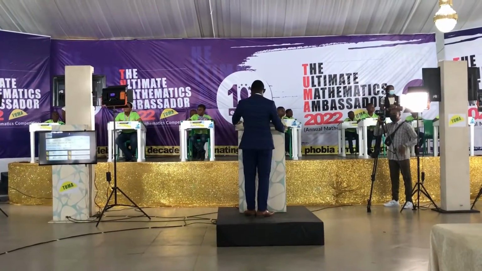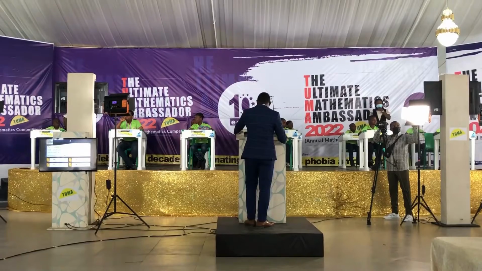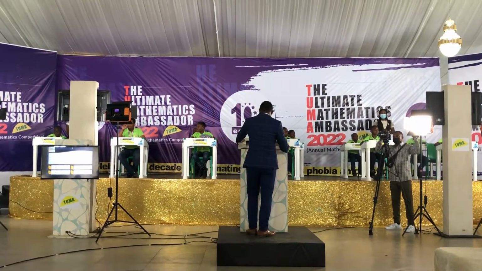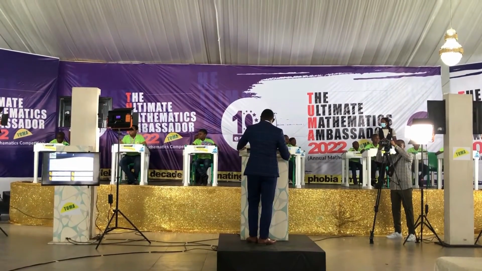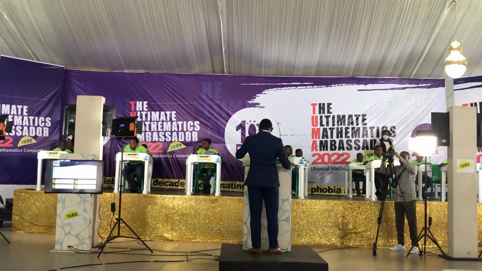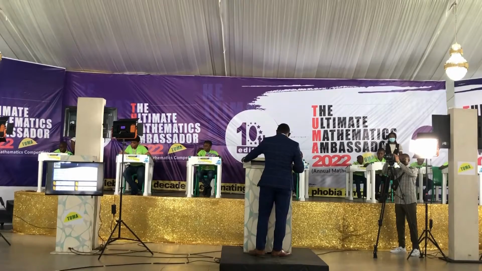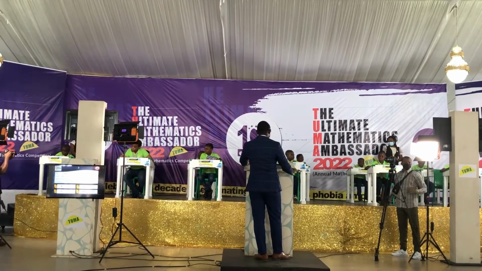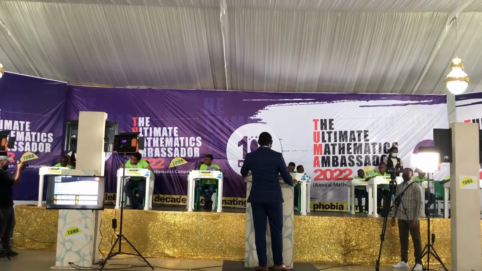Number 2. The diagram shows a field with seeds planted in the whole field. What is the cost of planting seeds at 25 naira per meter square? A, 93,750 naira. B, 75,000 naira. C, 60,000 naira. D, 30,000 naira. The timer started.